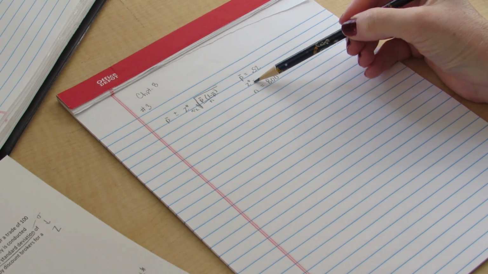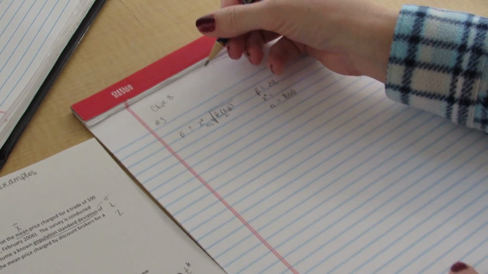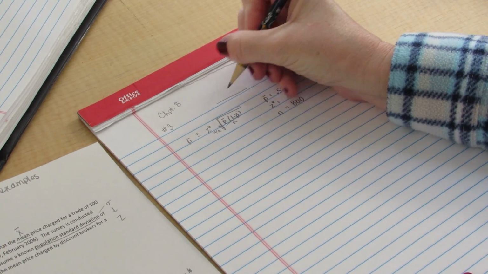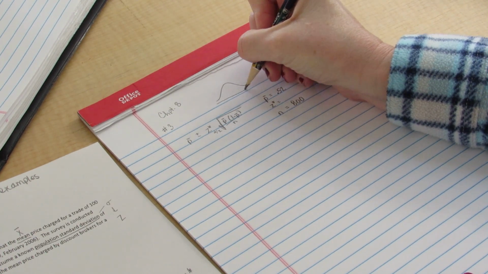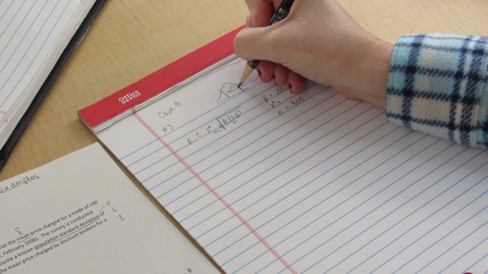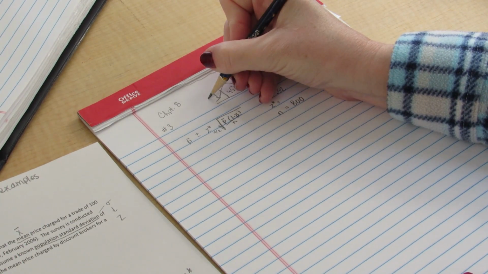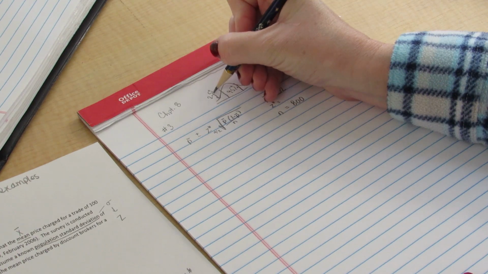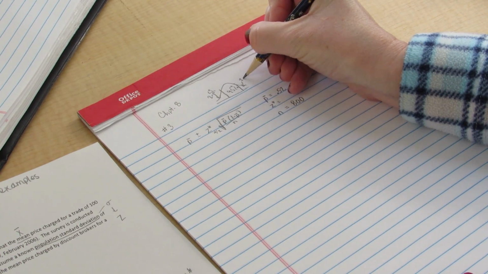And the last number that we need is the critical z value. Again, we have 95% in the middle. Seems to be a favorite confidence interval. So that's going to leave us 5% in both tails. We're going to have 2.5% in the left tail, and we'll have 2.5% in the right tail.